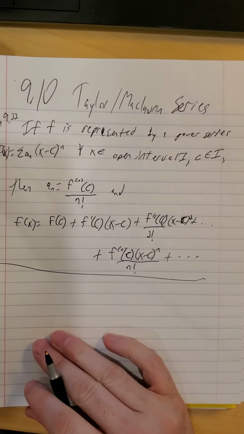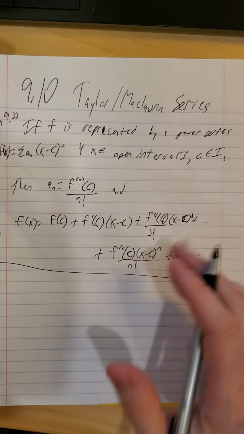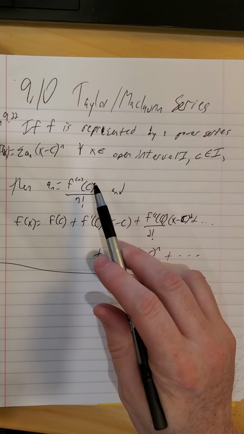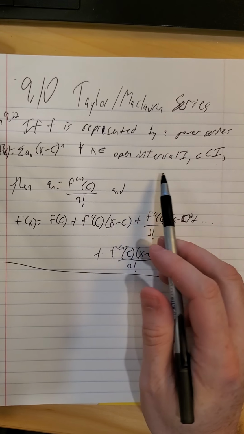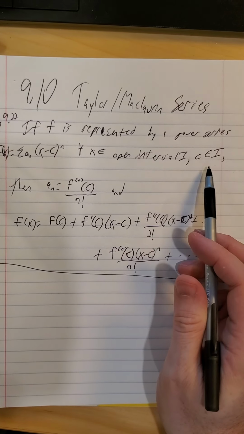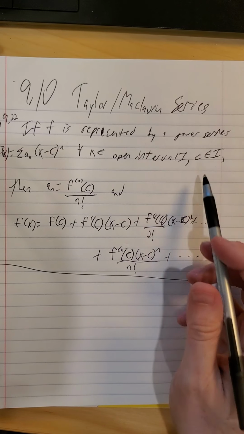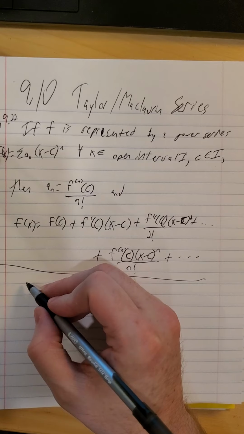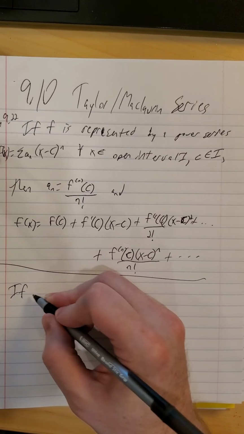So that is our theorem 9.22. So f is represented by some power series for all x on some open interval, and c is one x value on that open interval. So that can make life a little bit easier for us.